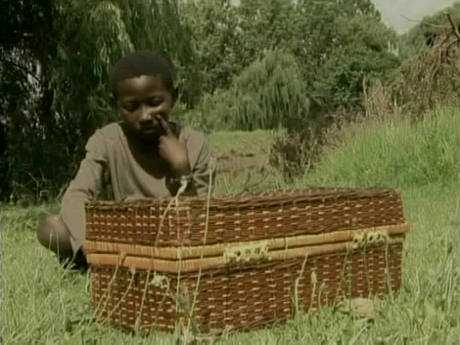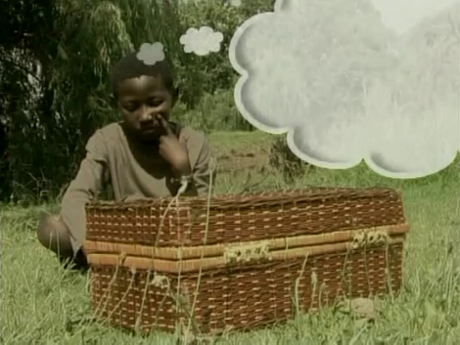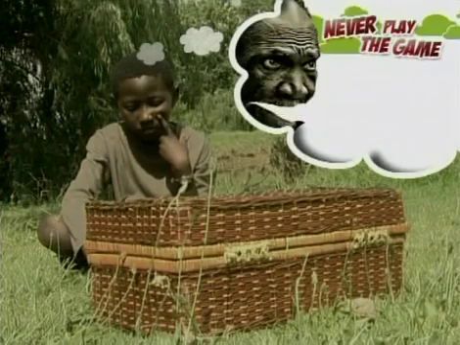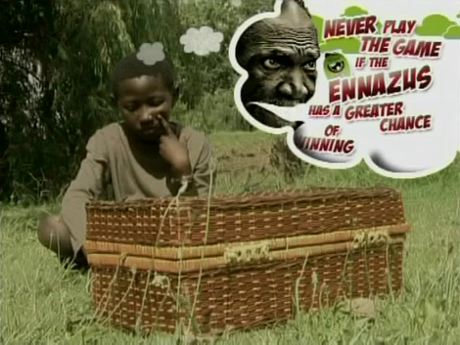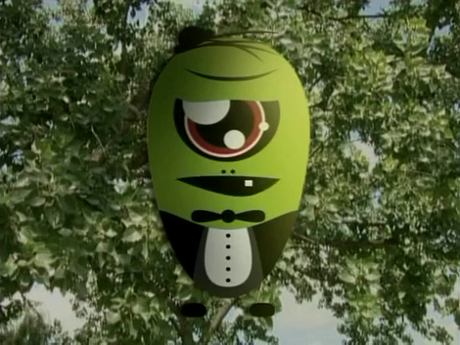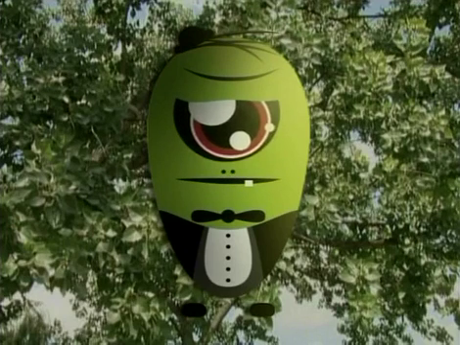For a long time, Chabor sat around thinking about the village rule that says, never play the game if the Anazas had a greater chance of winning than you. And his cattle were getting more and more thirsty. Suddenly, the Anazas called out from the cloud. Hurry up! Which way do you want to play the game?